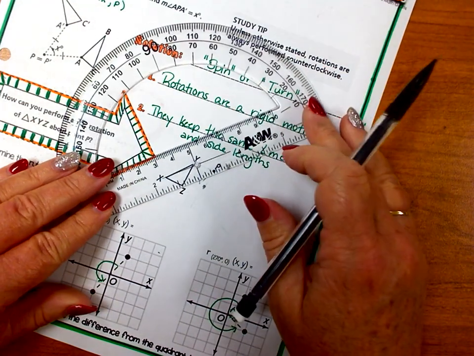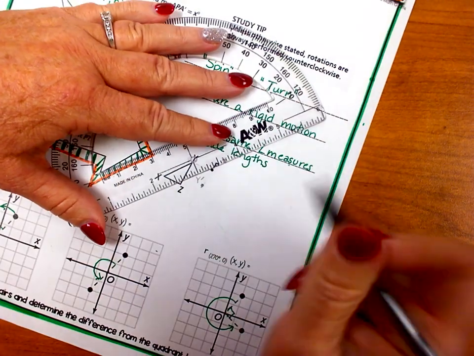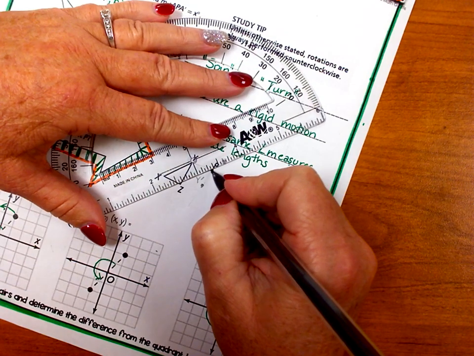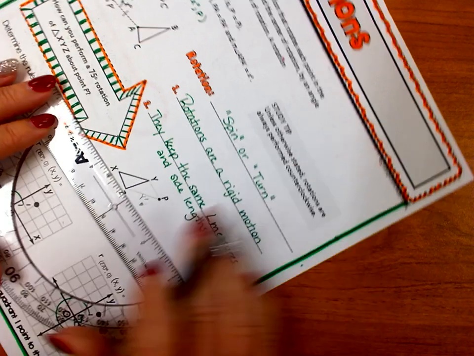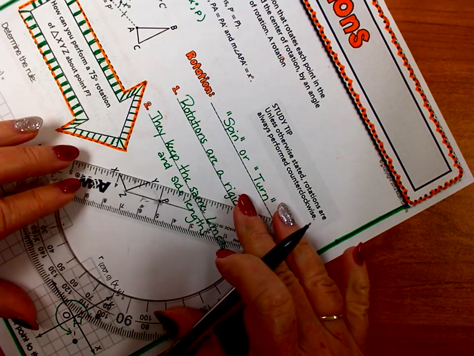So right here, I'm going to draw a very light line from point P to vertex Z, and then I'm going to use that to create a 75-degree angle.